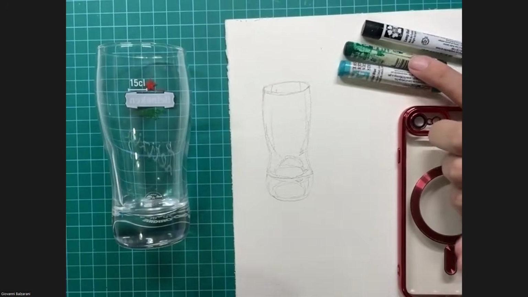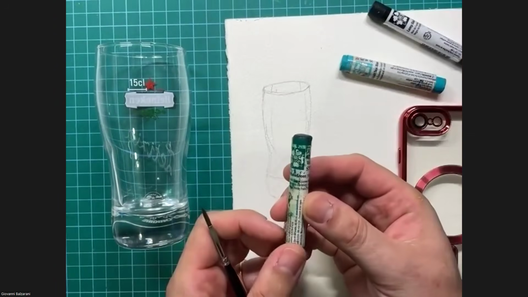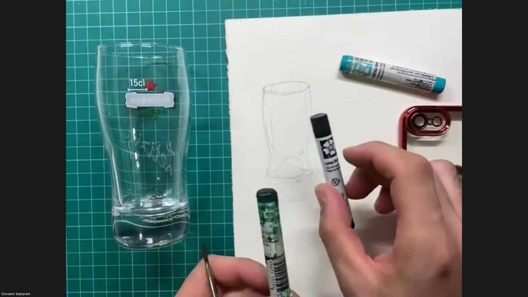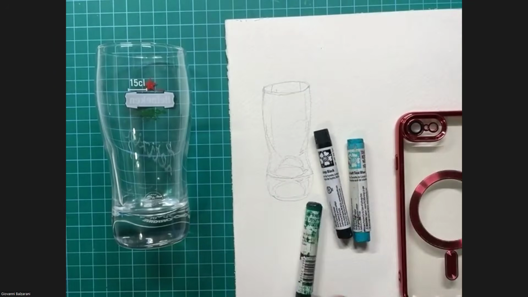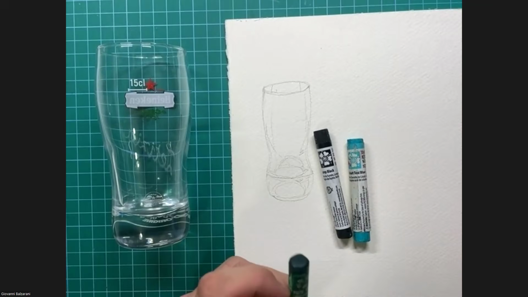The colors are cobalt blue? Yeah, this is cobalt blue, phthalo green yellow shade, and lamp black. Yes, the paper is always extra white. It's Giovanni paints on 300-pound paper.